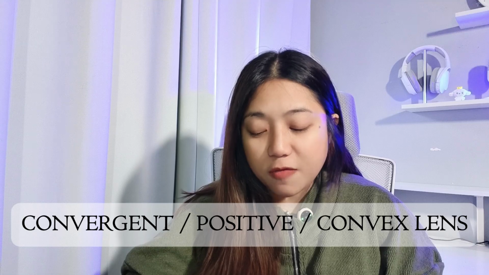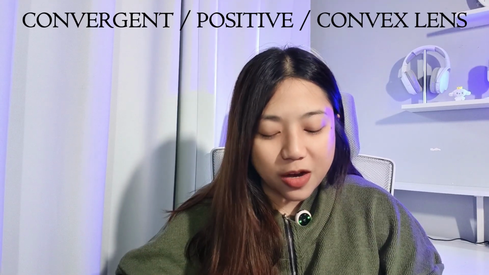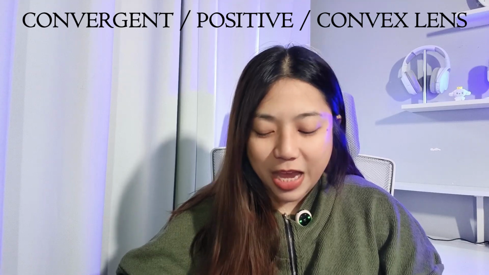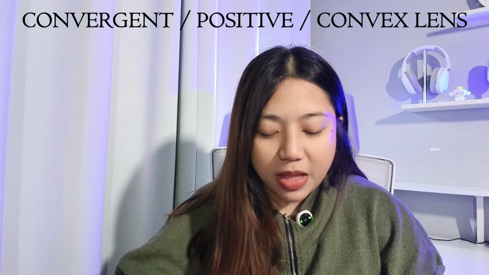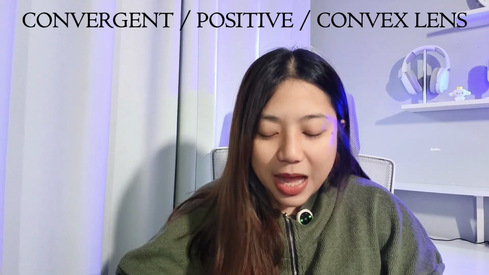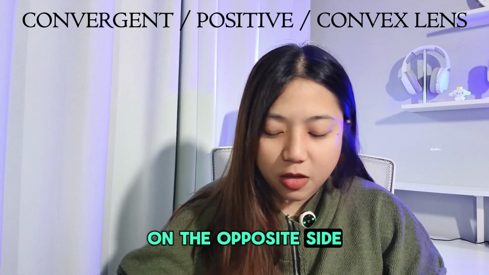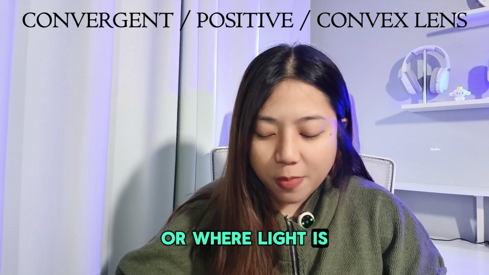Convergent or positive or convex lens. This refers to a lens that is always thicker at the center and thinner at the sides. Light passing through it is bent toward each other on the other side of the lens, meeting at a certain point. It produces a real image on the opposite side of the lens from where the light is coming from.